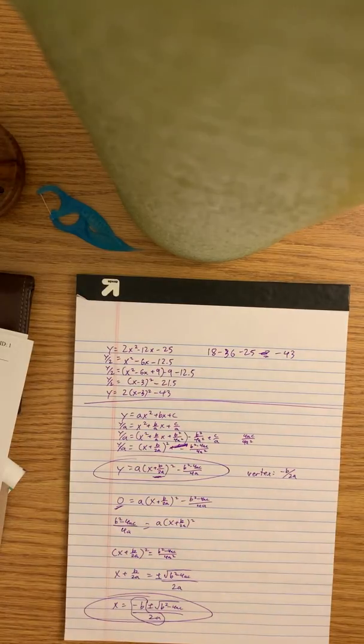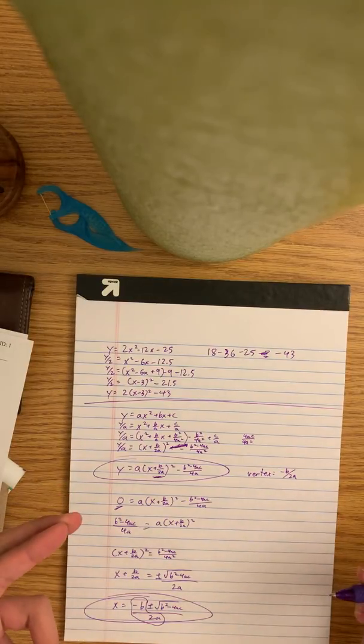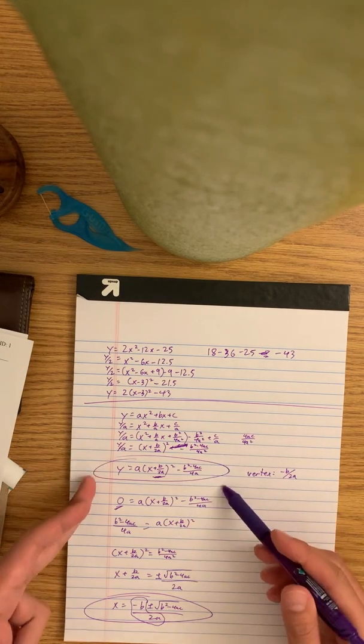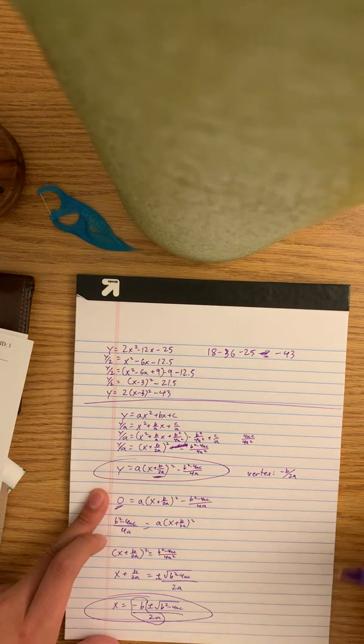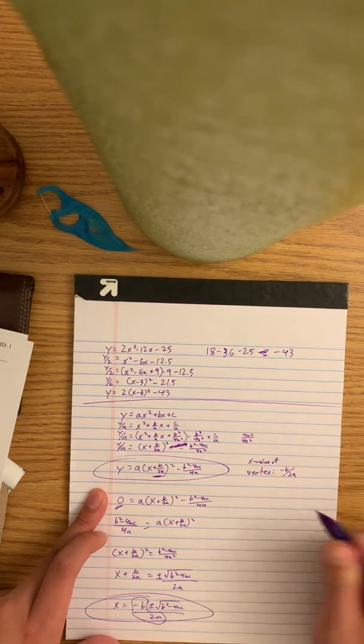Now you have a way of figuring out where the vertex is from standard form, even without having to fully go through the steps of completing the square, right? So you'll only need to complete the square if you're converting something to vertex form. But if you just want to find the vertex, this is the x value.